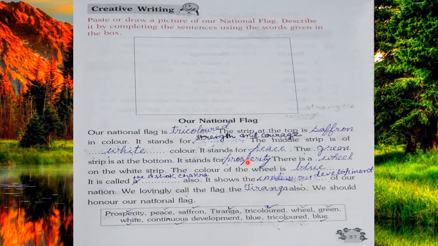If there is any spelling mistake or spelling confusion, you can write from here. So it shows the continuous development of our nation. We lovingly call the flag the Tiranga also. We should honor our national flag. So this is the description of our national flag. If there is any confusion with any spelling, you can write from these options. So clear class, how to do this question?